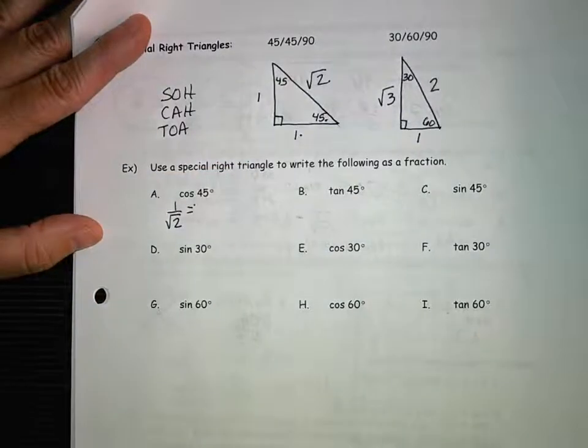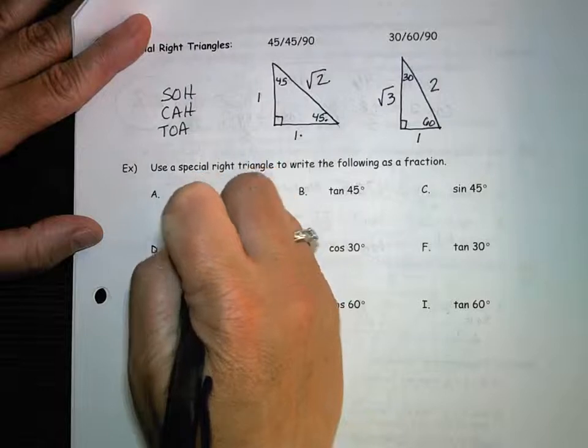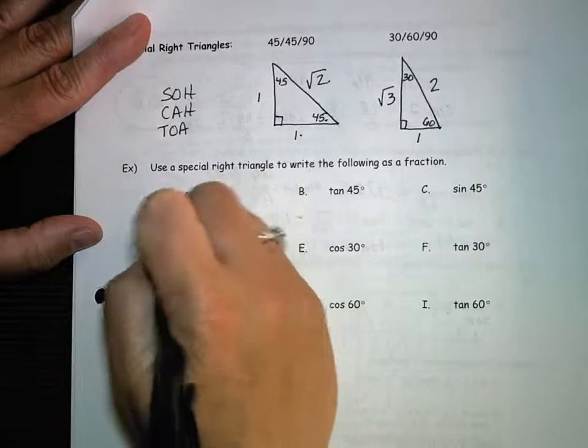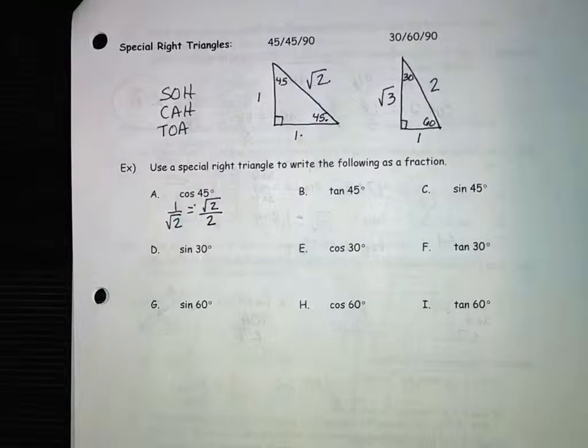If you remember, you can't leave that square root in the denominator. So that moves to the numerator. And then you take whatever number is in the denominator and it comes outside of the square root sign. And we'll have a couple of them that we have to do like that, not all of them.